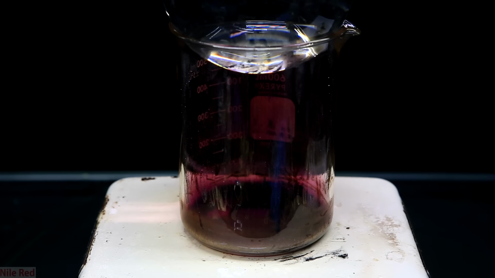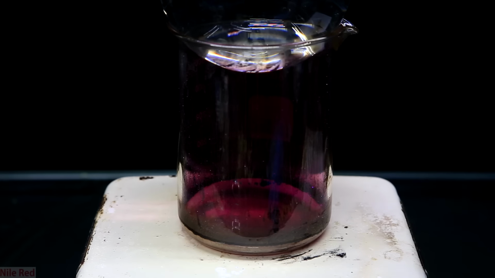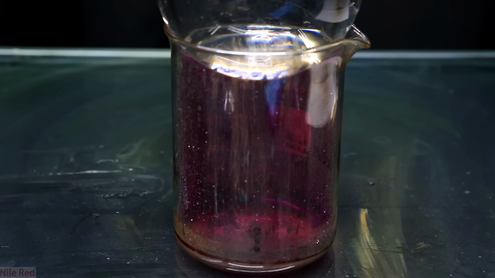Now there still is iodine at the bottom, so we carry out this process again. It's the same thing as before: we heat it until there's a large amount of iodine vapors in the beaker, and then we take it off the hot plate and let it cool. As it cools, iodine crystals will form on the side of the beaker. Once it's cooled down, this is what it looks like.